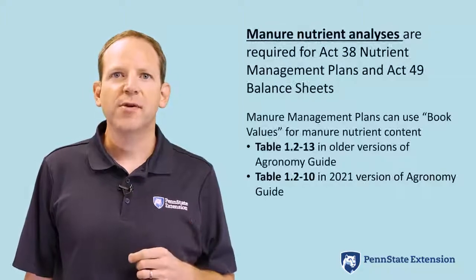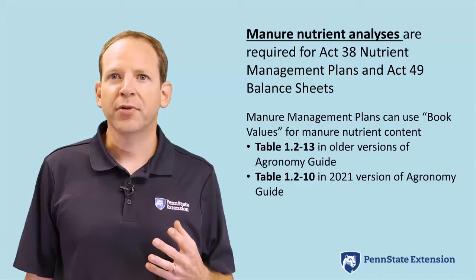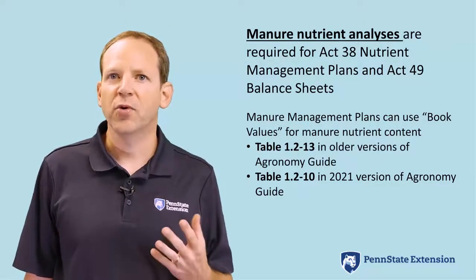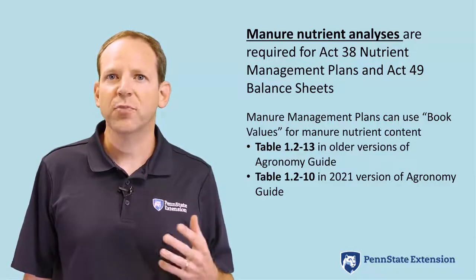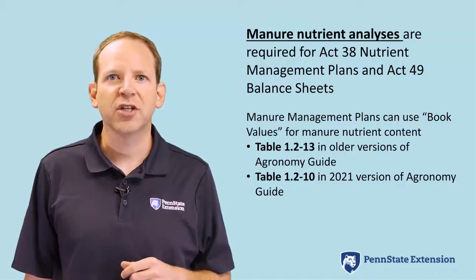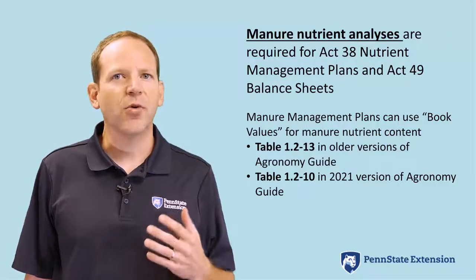To determine the manure application rate that will meet the net crop requirements, we need to know several pieces of information. First, we need to know the manure nutrient content. This is best achieved with a manure analysis. If you are doing nutrient balance calculations for an Act 38 plan, or if you are developing an Act 49 balance sheet for manure exported from an Act 38 operation, then manure analyses are required.